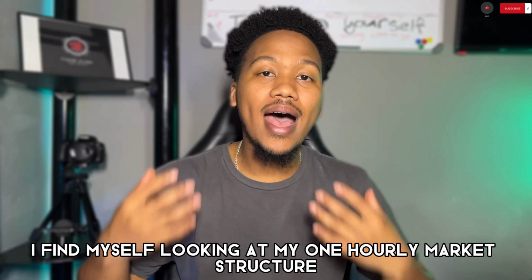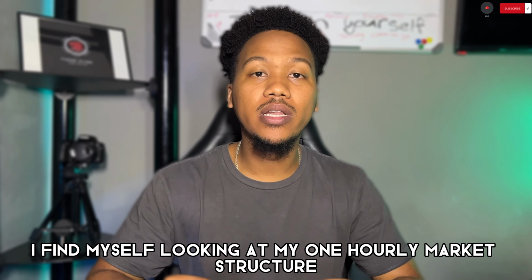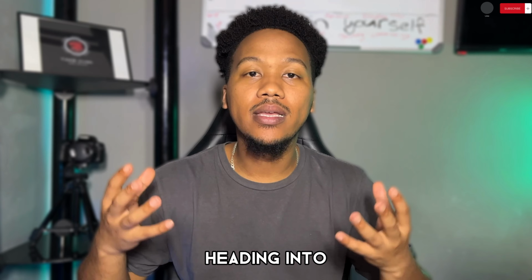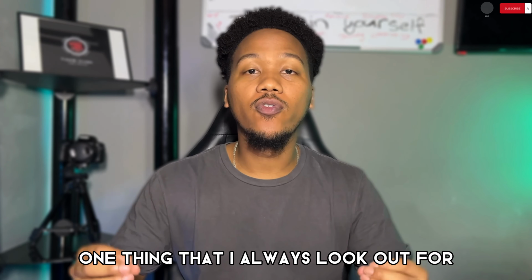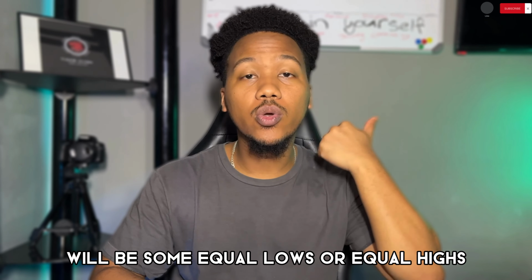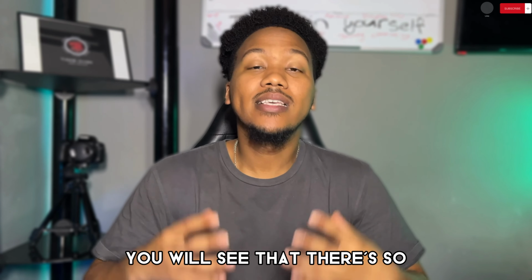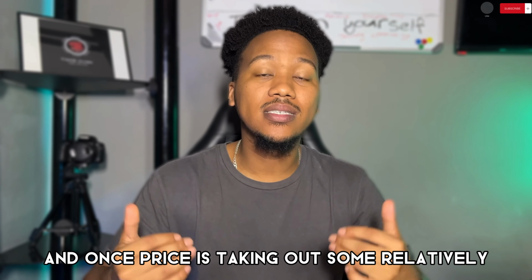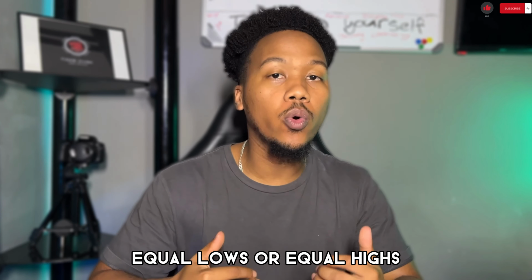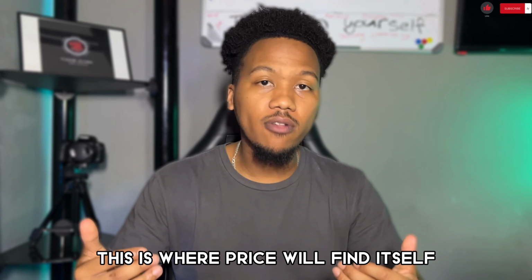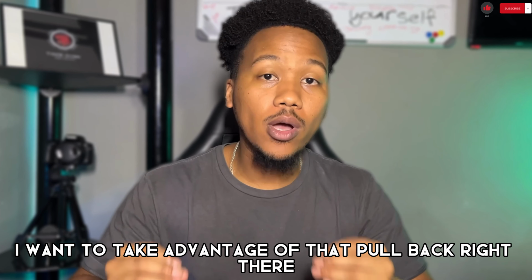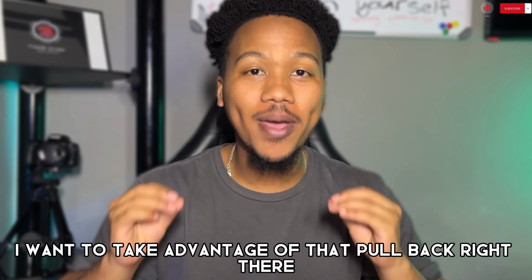So me, Diego, I find myself looking at my 1 hourly market structure as my intraday time frame to navigate where price can find itself heading into. One thing that I always look out for will be some equal lows or equal highs. You will see that there's so much liquidity resting at these areas, and once price is taking out some relatively equal lows or equal highs, this is where price will find itself having some sort of a pullback. Me as a scalper, I want to take advantage of that pullback right there.